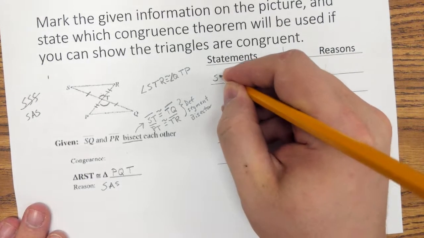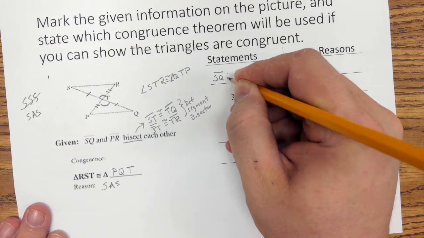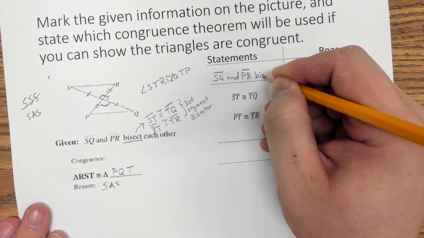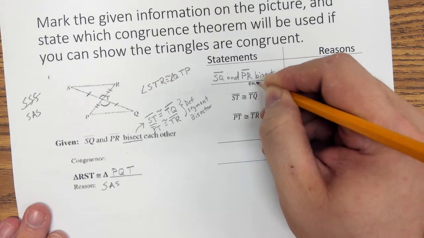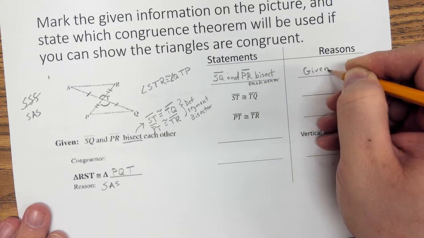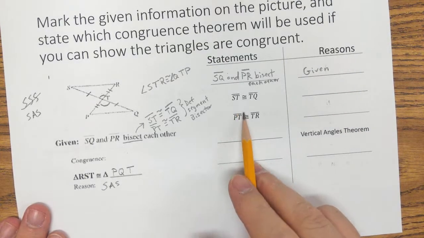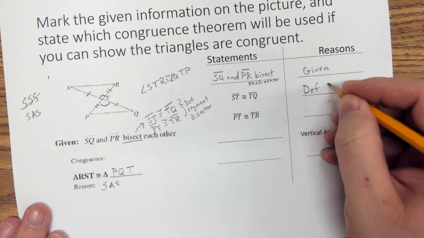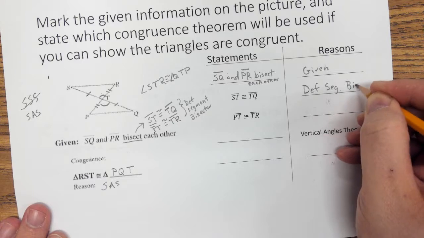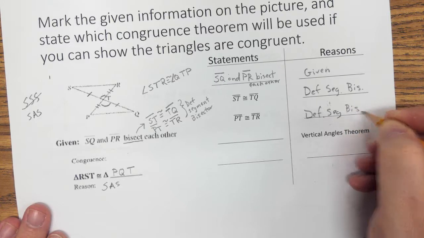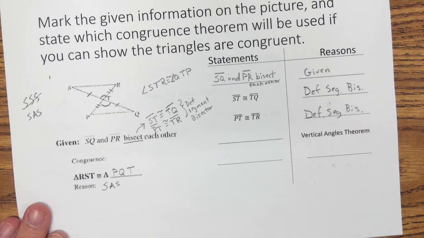Okay, I have to write the given still. SQ and PR bisect each other. That's given. Then these two, we said, were the definition of segment bisectors. What was the last piece of information?